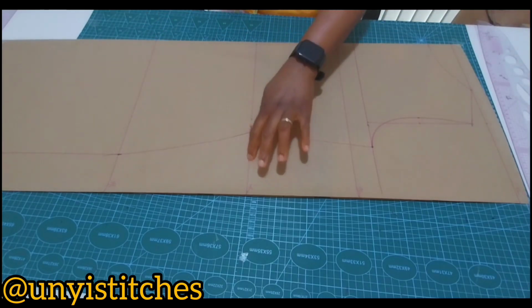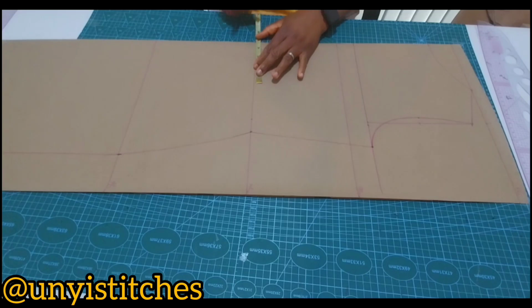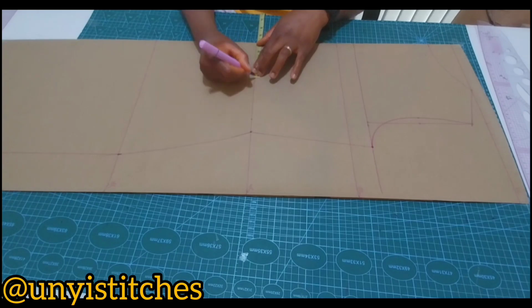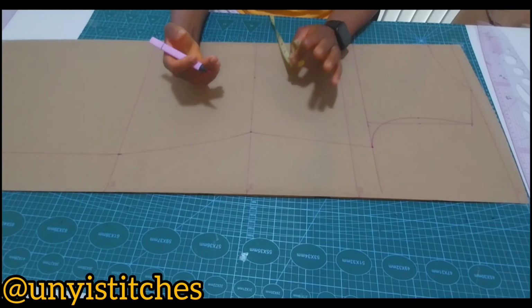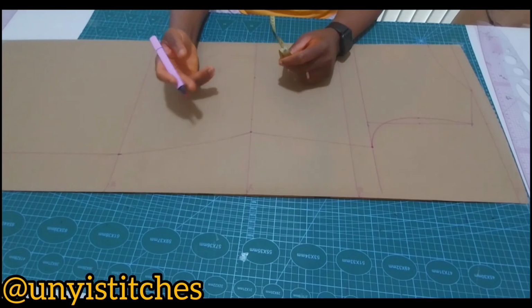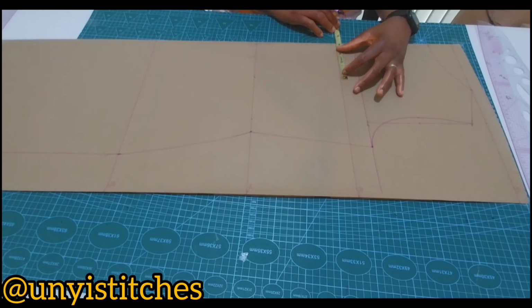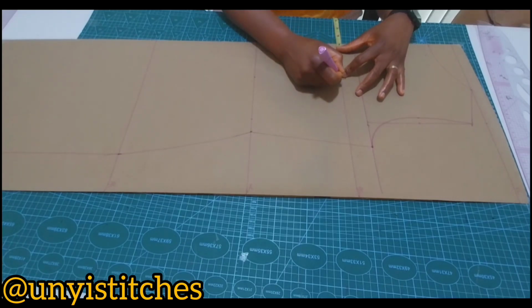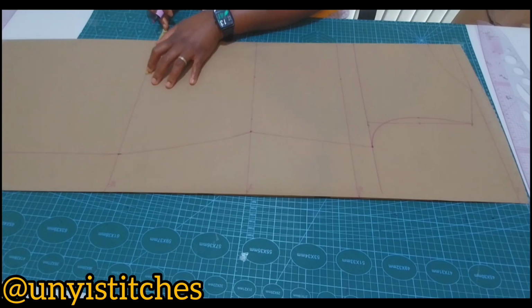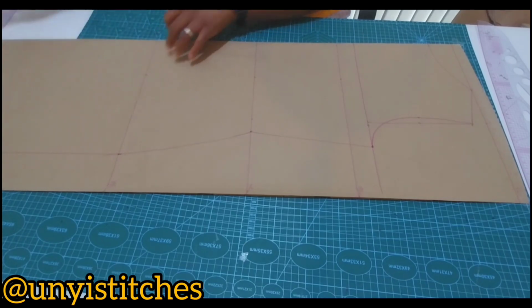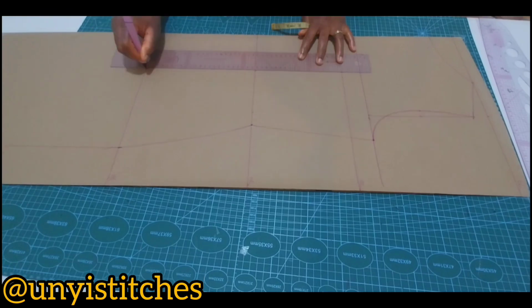So I'll come to my waistline. I'll mark half of my bust span measurement. That is from one point of the nipple to the other. The one I'm working with is 9 inches. When I divide by 2, it gives me 4 inches. I'll come to my bust line. I will mark the same 4 inches. The same thing on my hip line. I'll connect to have a straight line.